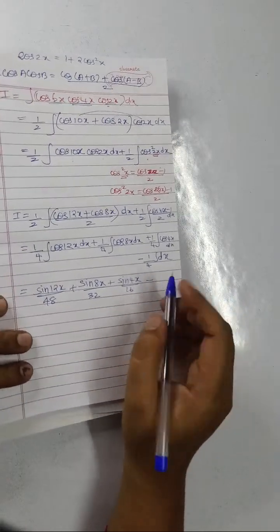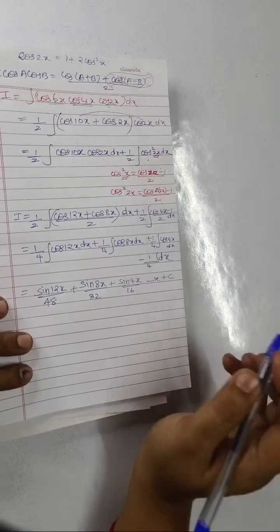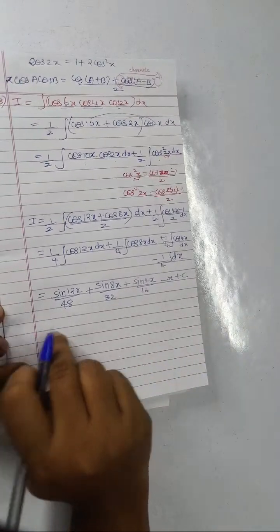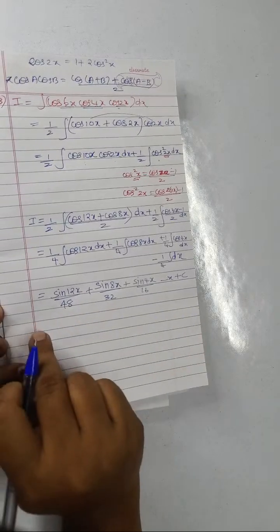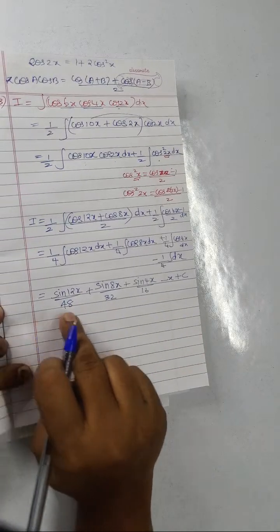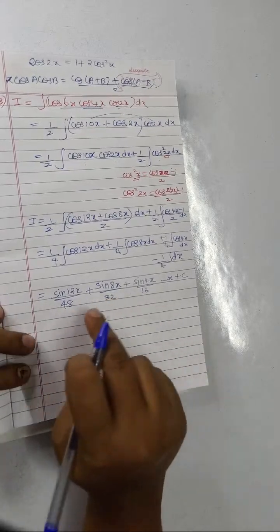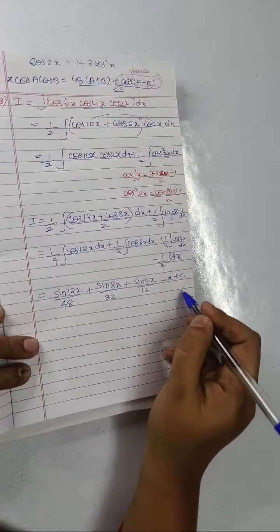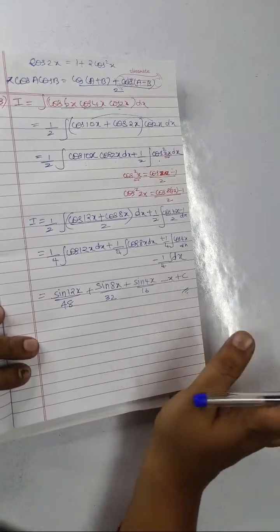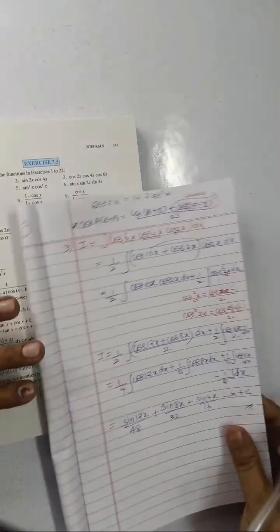Plus integral dx is x, plus c. This is the required answer. Either you can leave the answer here, or you can take 1 by 16 as common, or take the LCM of 48, 32, 16 and simplify. Or you can leave it here. Anyway, the answer is correct.